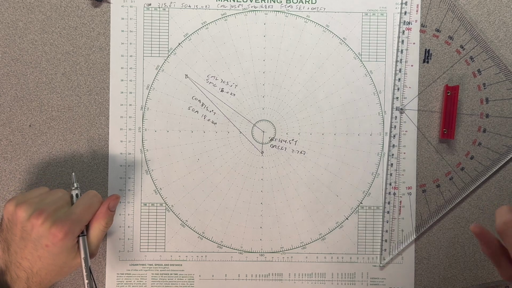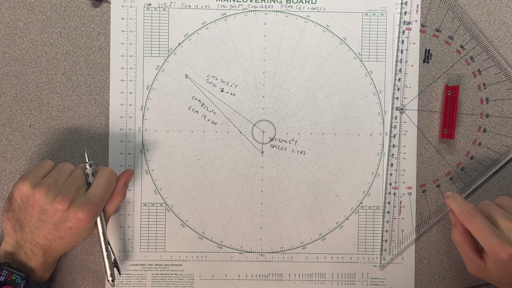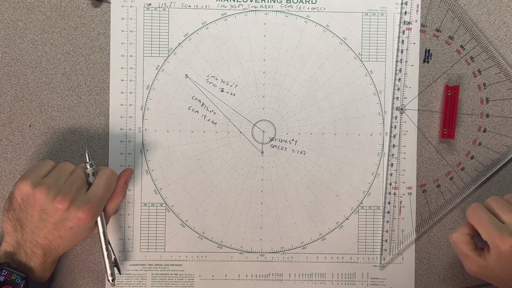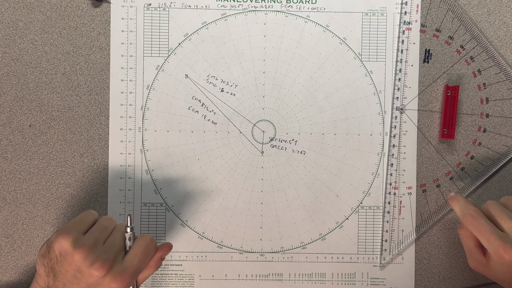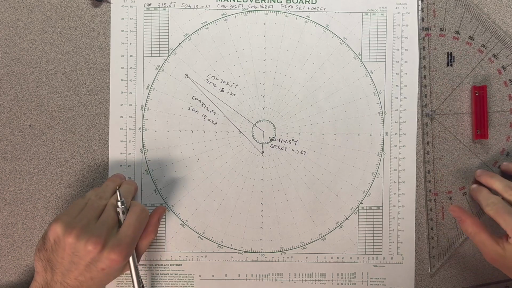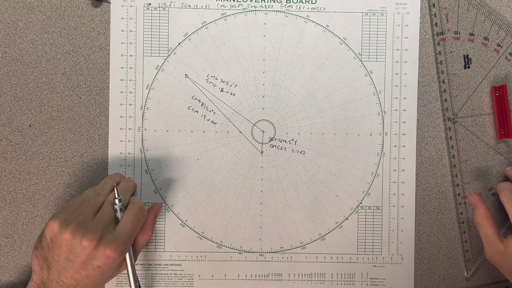So that's it. Those are really the 4 types of maneuvering board with set and drift problems that you can encounter. I know I said this last time, but this is going to be the final TerrNav video of TerrNav 1. We'll see if I make any TerrNav 2 videos, but yeah, see ya.